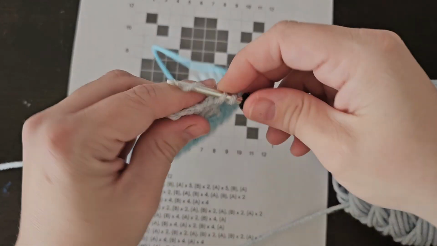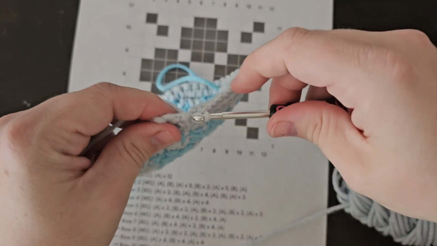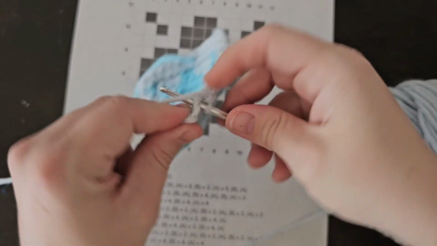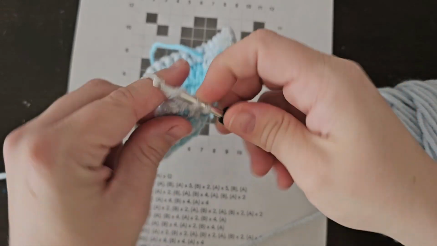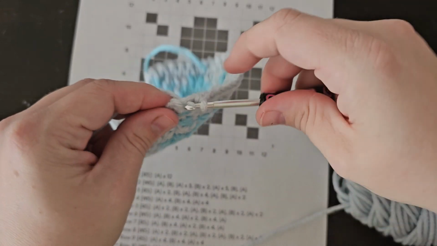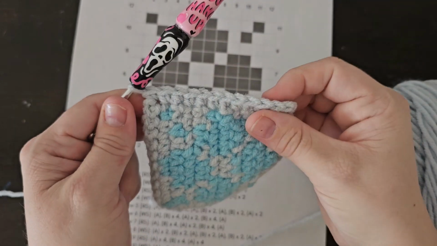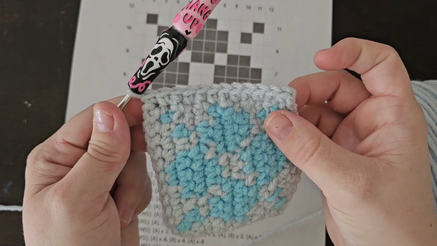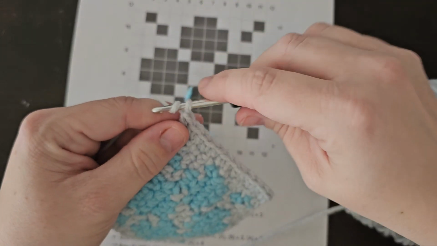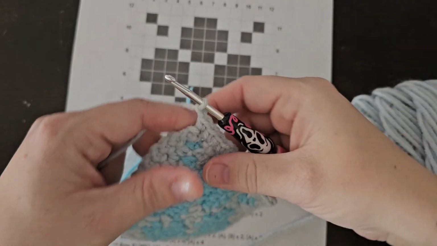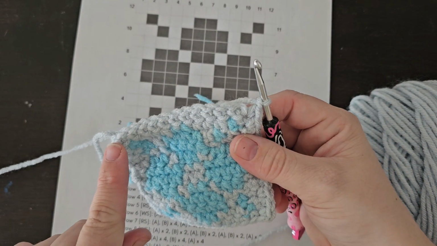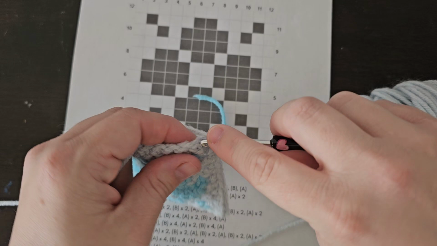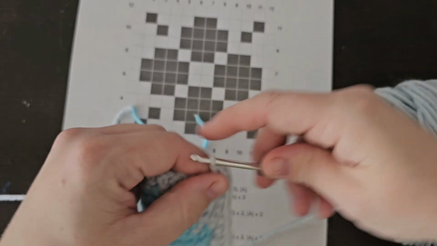You can try and make it 12 since the other sides are going to be 12 as well. How many do I have? 1, 2, 3, 4, 5, 6, 7, 8, 9, 10, 11, 12. Okay, so I do have 12. So I'm going to chain 1. And then I'm going to single crochet along all 12 of the bottom chains, the starting chains.